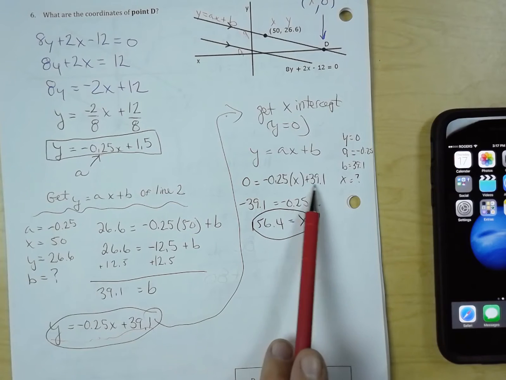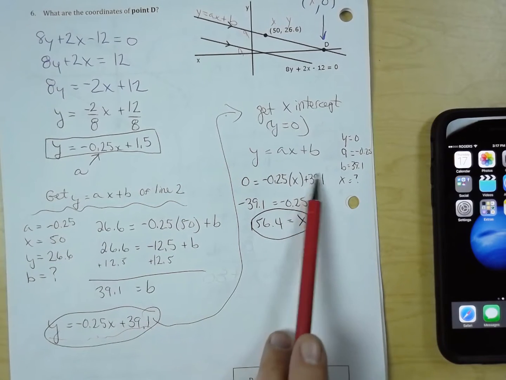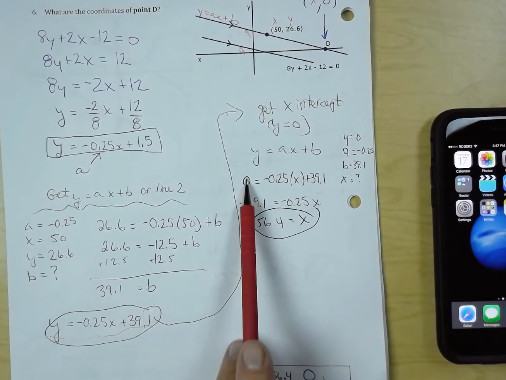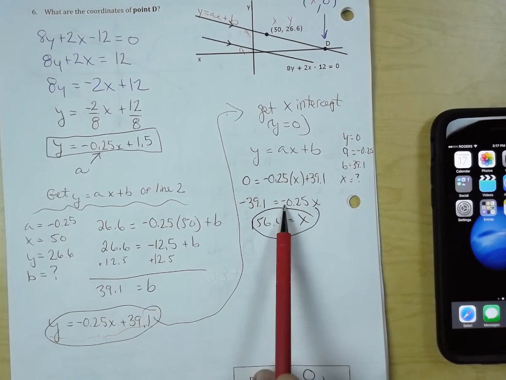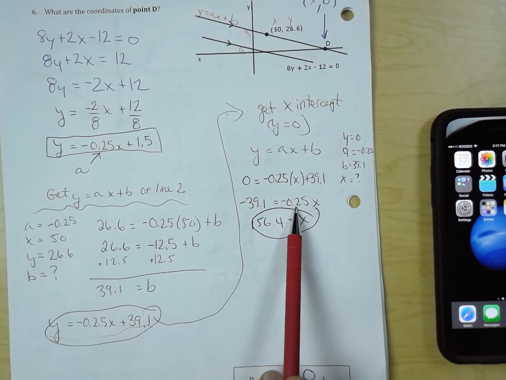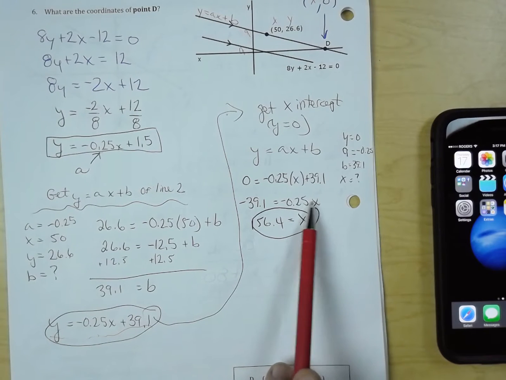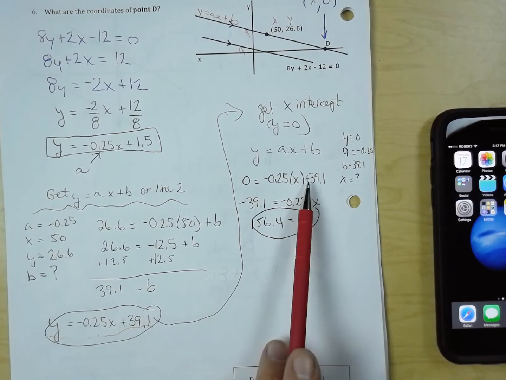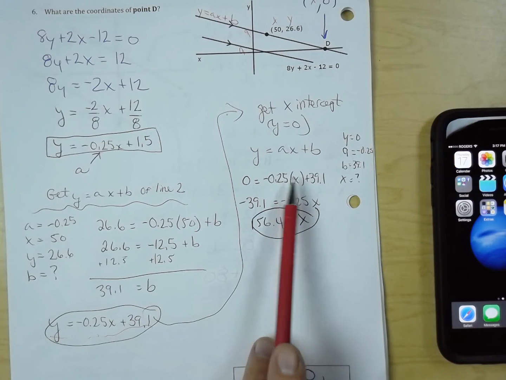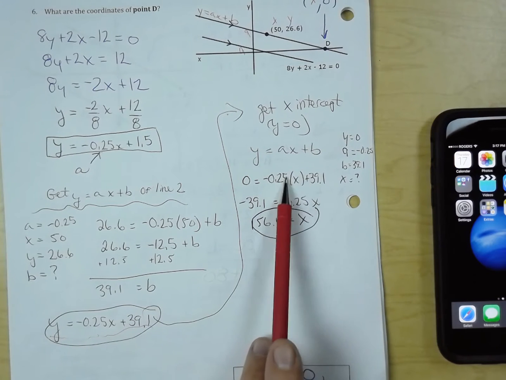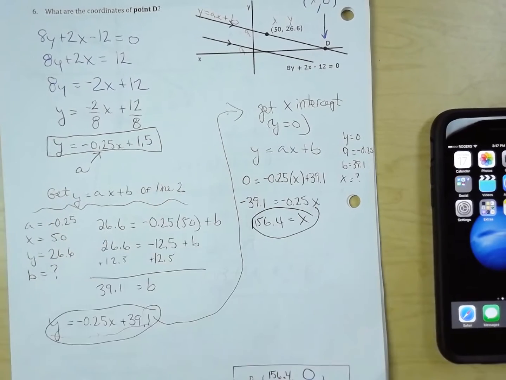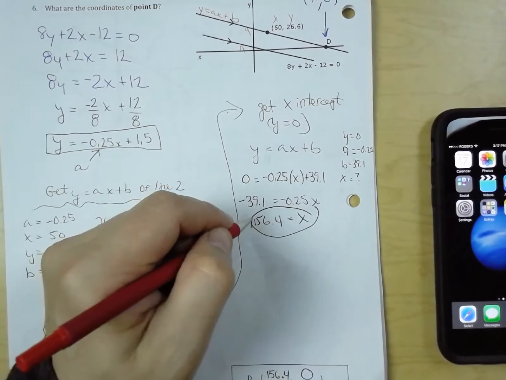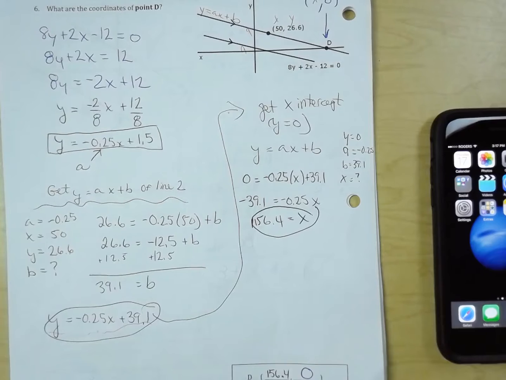So what did I do? Well, first thing I did is I subtracted the 39.1 from that side and from that side, which gave me this, and then I divided both sides by negative 0.25. That's a multiplication. We're solving for x here. Subtraction, division. Subtract the addition, divide the multiplication. And that, you can't really see it, comes to 156. There's a 1 there, but it got circled over. My apologies. Comes to positive 156.4.